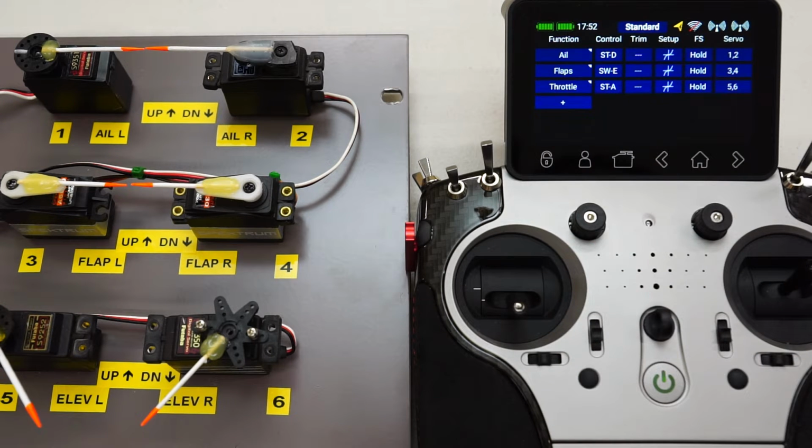Now, let's add a new function. So you've got your glider, you want to set up your butterfly or crow function. How do we go about doing it? Well, this is a real feature of these radios. It's probably the best feature of these radios, how we add functions and how easy it is to incorporate some clever mixing and combining of servos into one function.